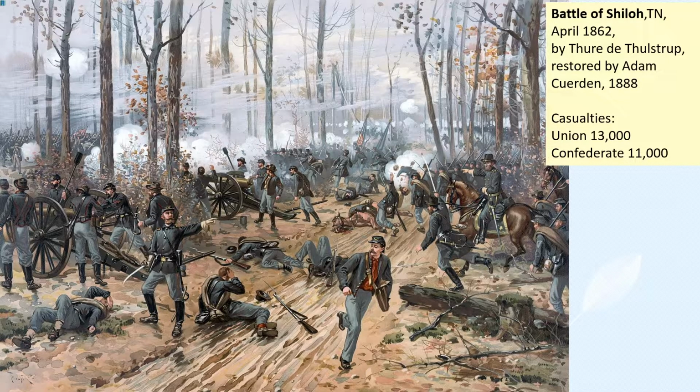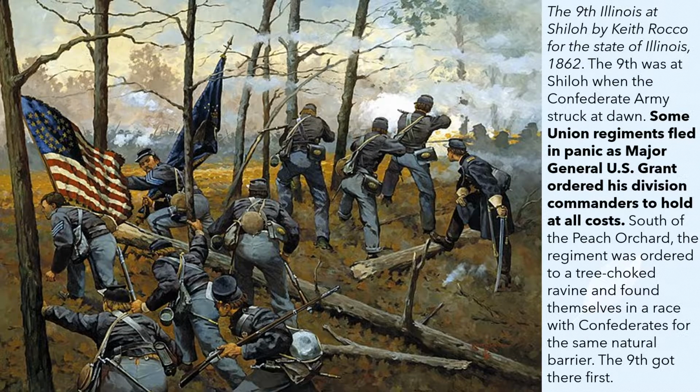But the Union center position, which was nicknamed the Hornet's Nest, held fast, and Grant kept his cool and his resolve stabilized the Union front. And on the next day the Union forces in turn forced the Confederates to retreat. And this was the last time the Confederacy would seriously challenge the Union positions in Tennessee. You can see from the painting much of the fighting was in the woods.